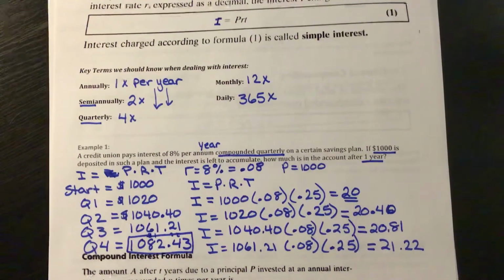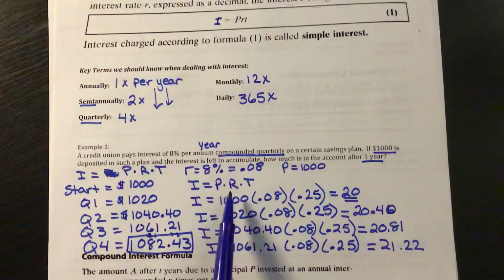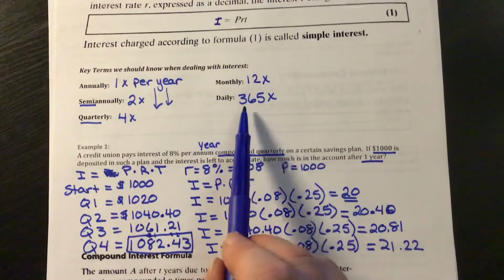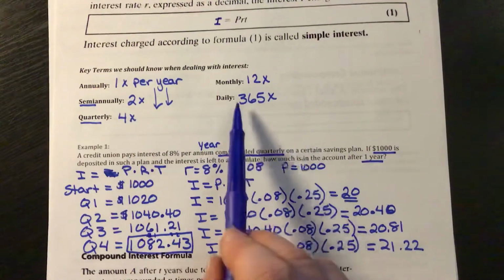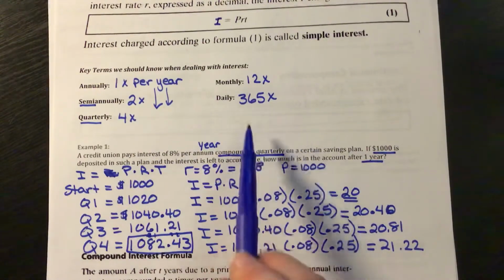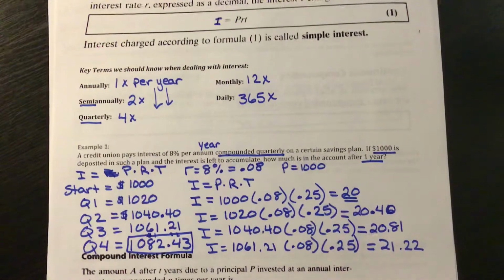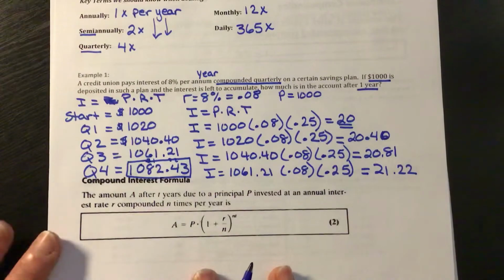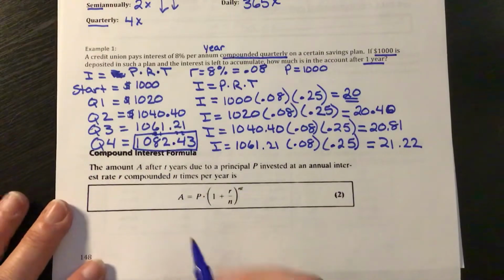All right, so instead of doing these calculations every one quarter of a year, what if it was every day? We don't want to have to do 365 calculations over a year. So we have this new formula that's called the compound interest formula.